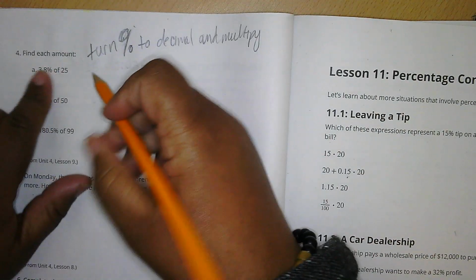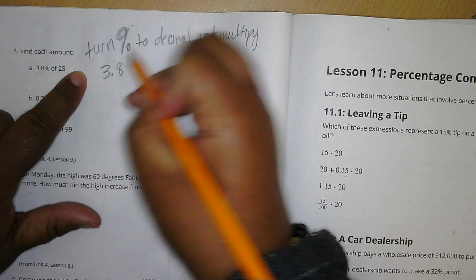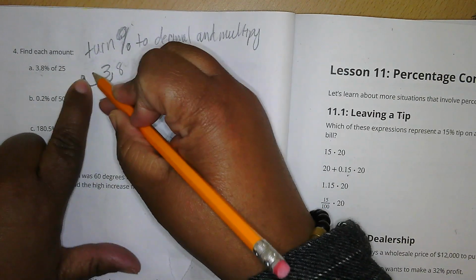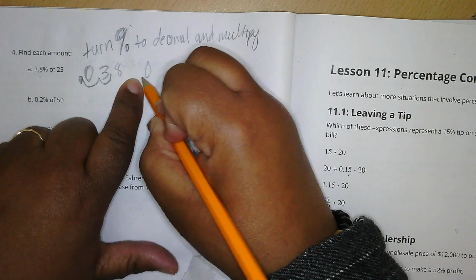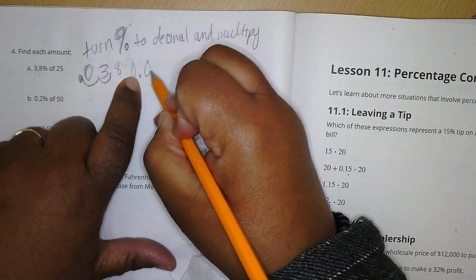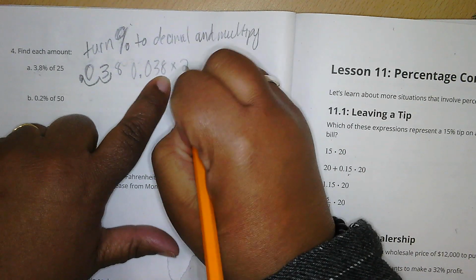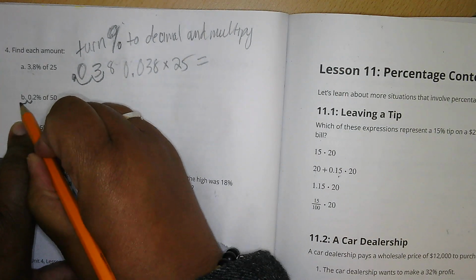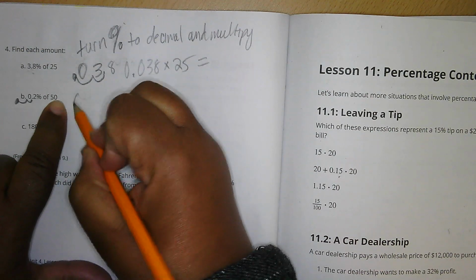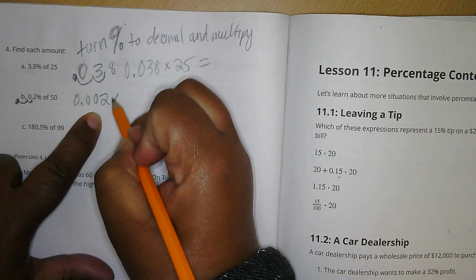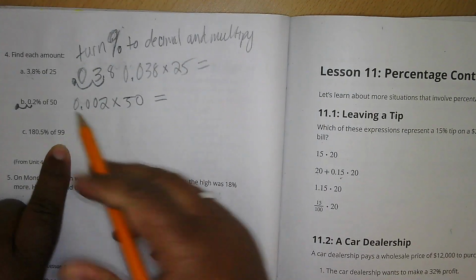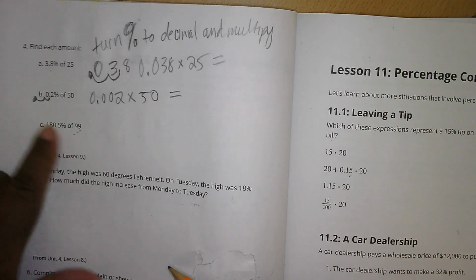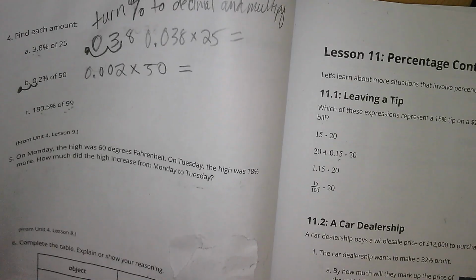So 3.8 is the percent. We know that we move it 2 places to the left, and the placeholder here is 0. So 0.038 times 25 would give me the answer here, right? Moving this 2 places to the left, that would be 0.002 times 50. And then you should be able to do the same thing here: move the decimal 2 places to the left and then multiply.